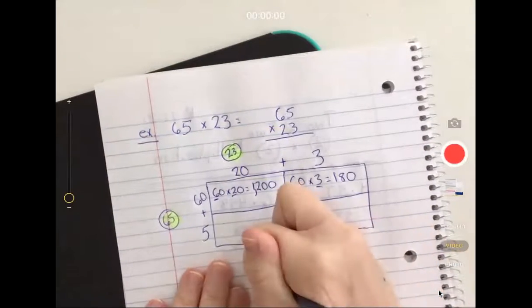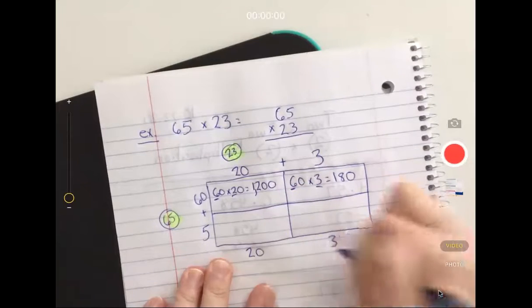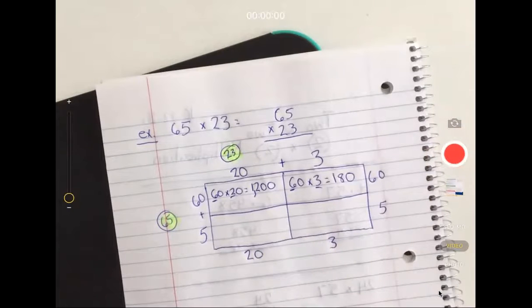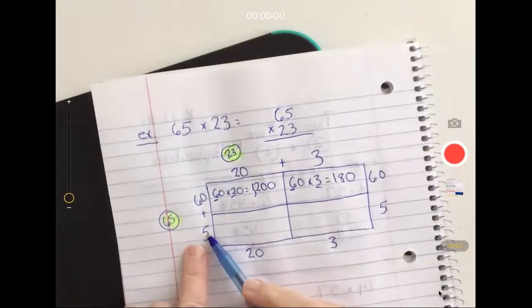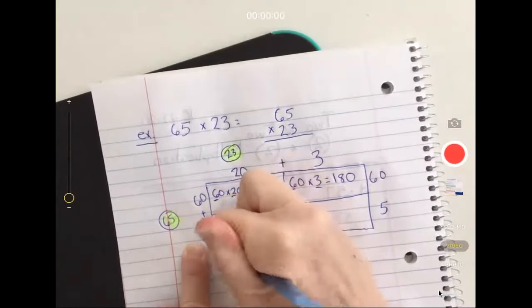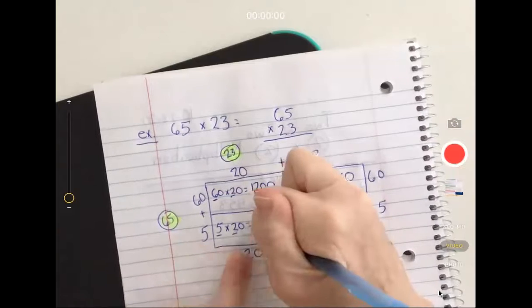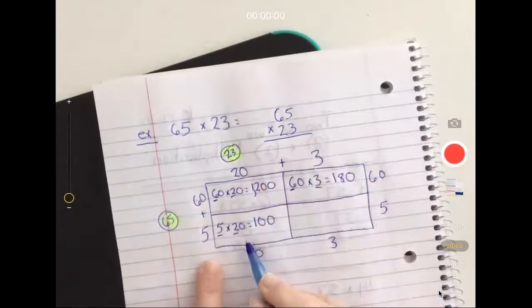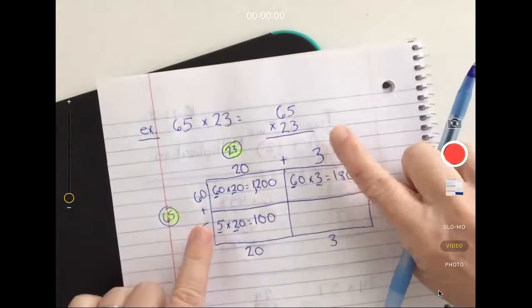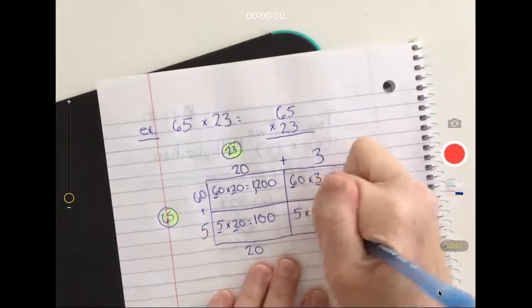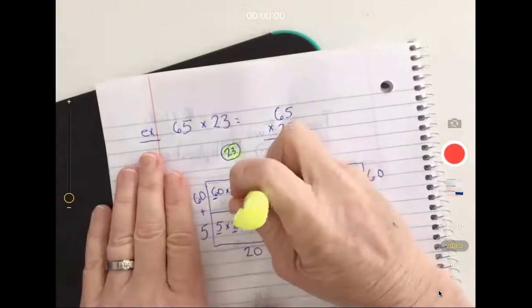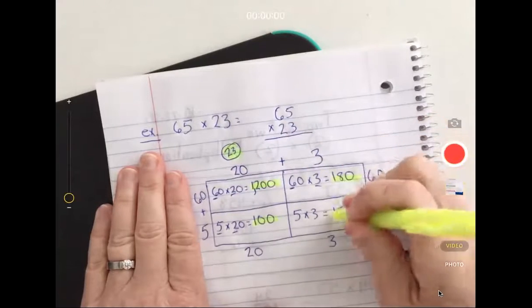And actually, I could put the 20 and the 3 down here, couldn't I? And I could put the 60 and the 5 down here if I really wanted to. All right, 5 times 20. So let's write it out. I know 5 times 2 is 10. 1 zero, so there's 1 zero. It equals 100. And my last, my 2 ones, 5 times 3. Let's write it out. And hopefully you know that that's 15. That's an easy one. I'm going to go and highlight my products, my partial products.